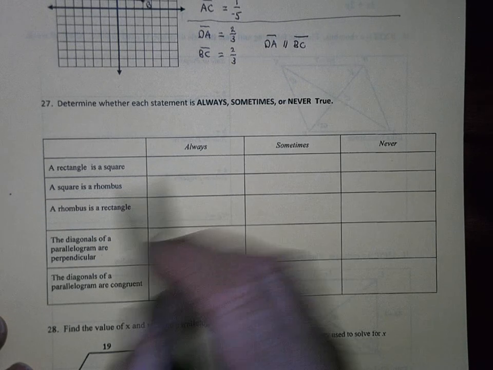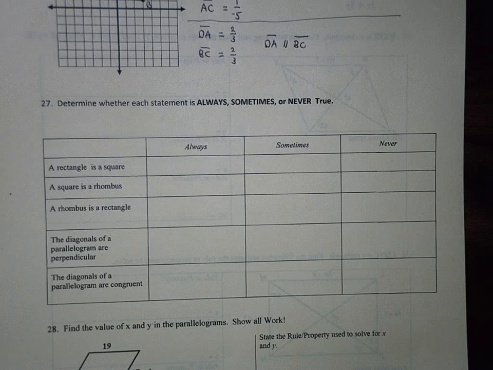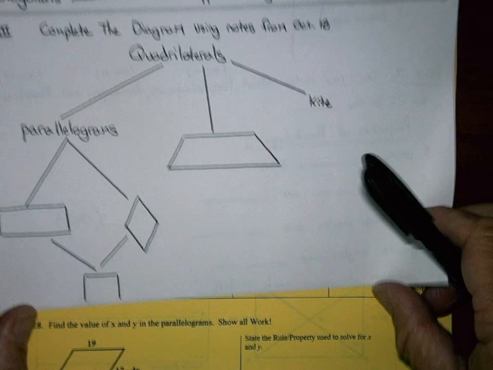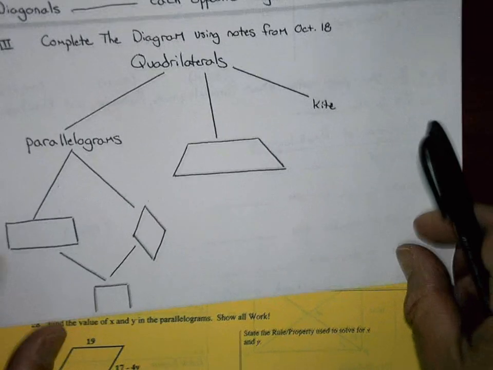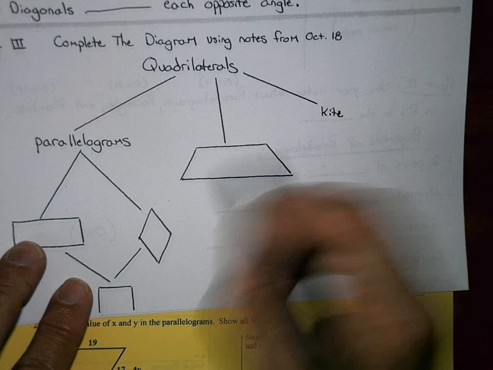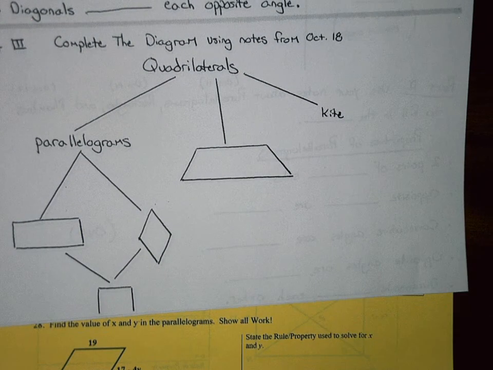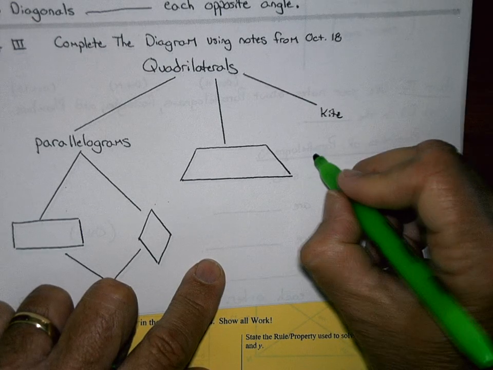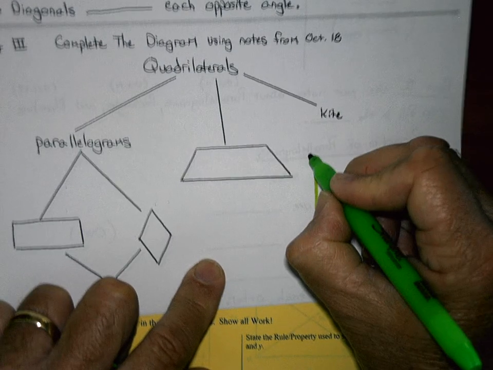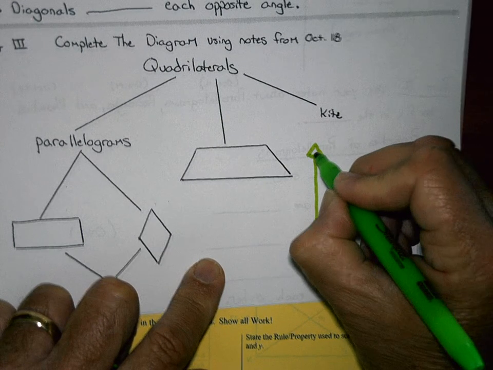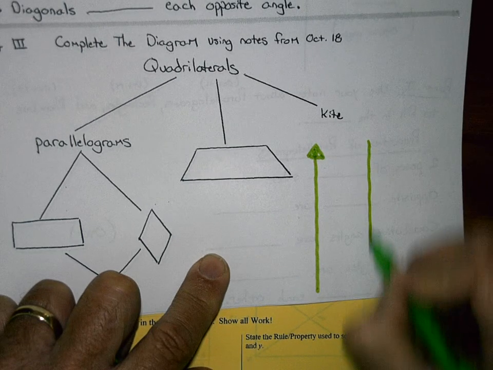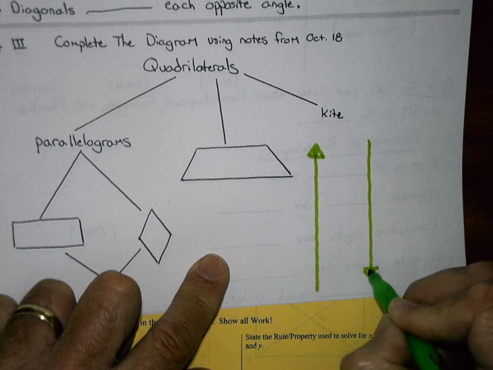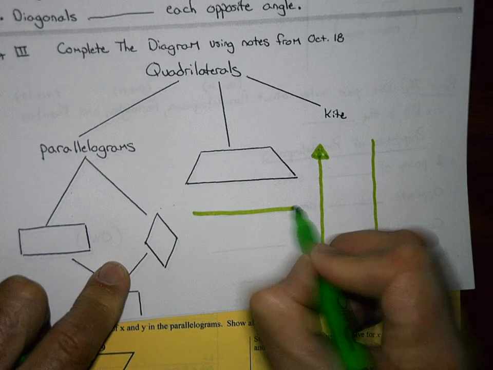Okay, and what we are doing is using the chart that you put together on October 18th. So you're using this chart right here. Remember, if you don't have this in your notes, you need to add it. We use this chart to determine always, sometimes, or never. We could read the chart going up, going down, or going across, left to right or right to left.